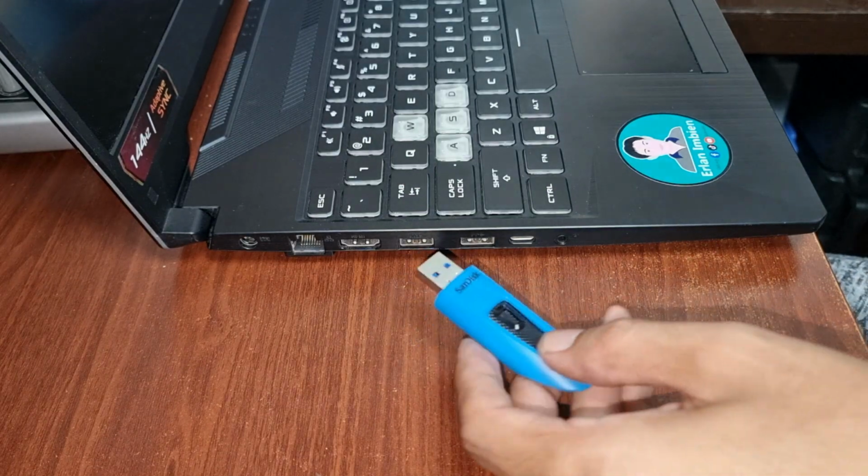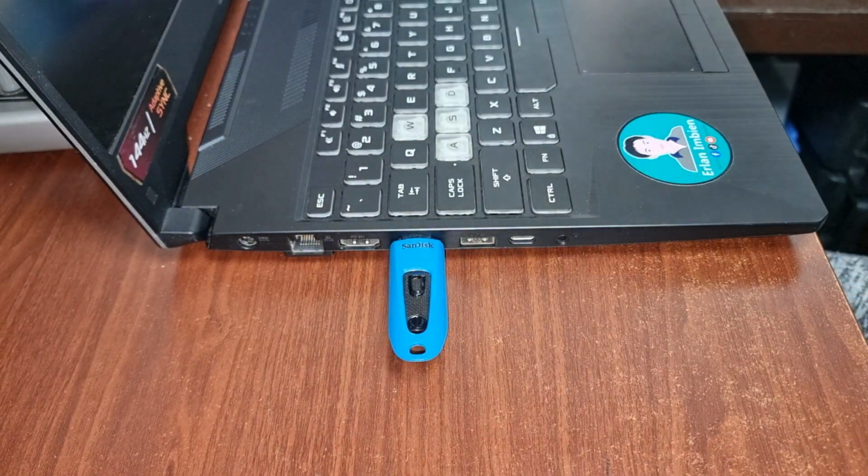Plug the bootable flash drive in the USB socket. Turn on the computer.